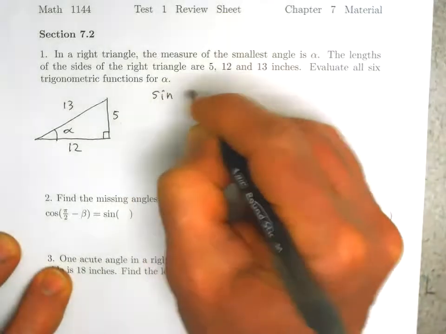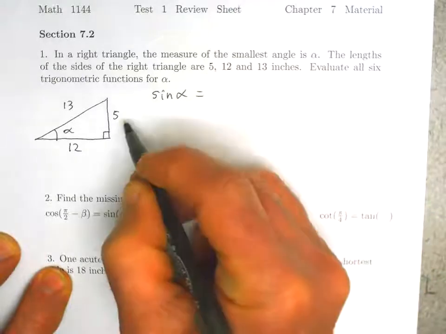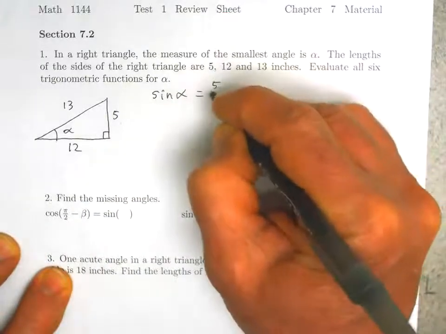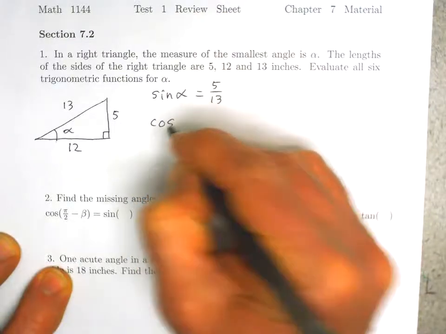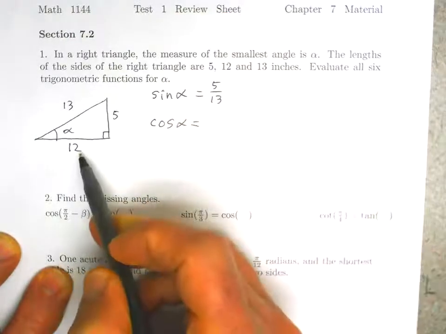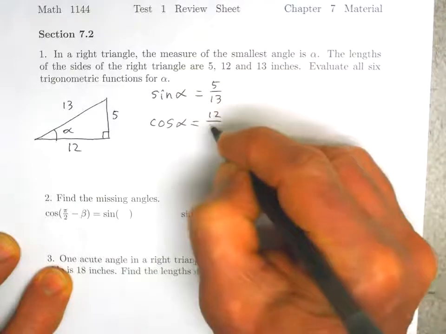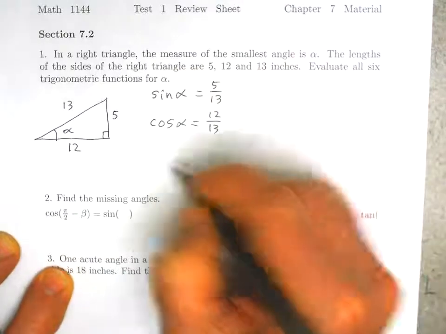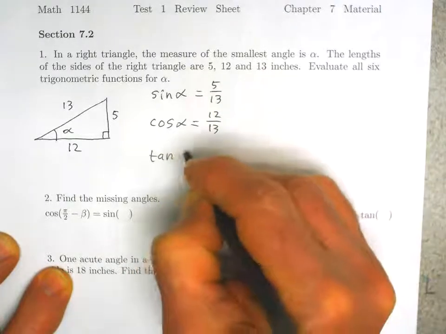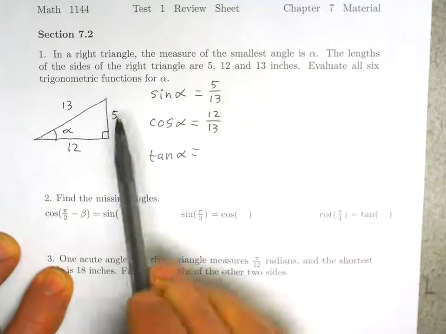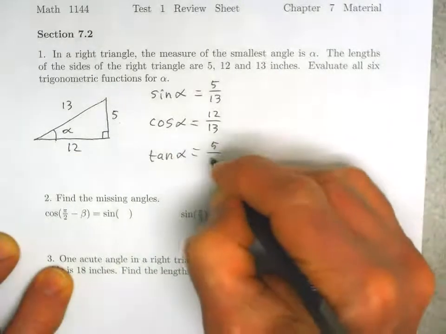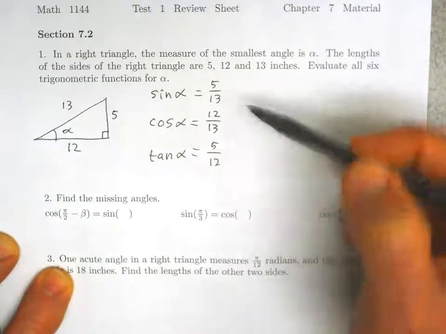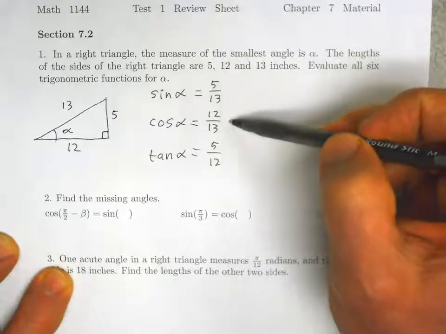Okay, so that's enough information. We can write down sine of alpha is 5 over 13, the opposite over the hypotenuse. Cosine of alpha is 12 over 13, the adjacent side over the hypotenuse. Tangent of alpha is opposite over adjacent, 5 over 12. You can get the same number if you divide sine of alpha by cosine of alpha.